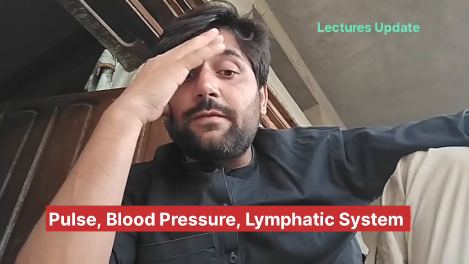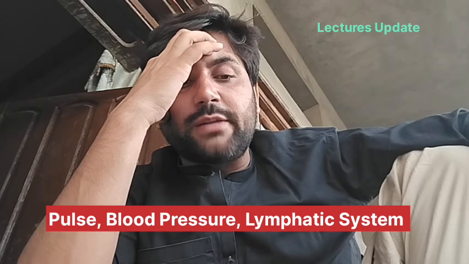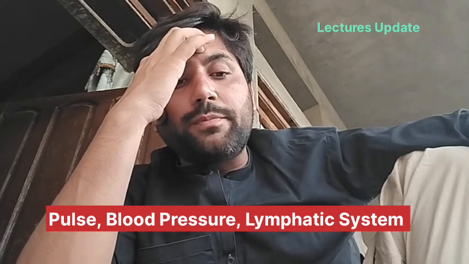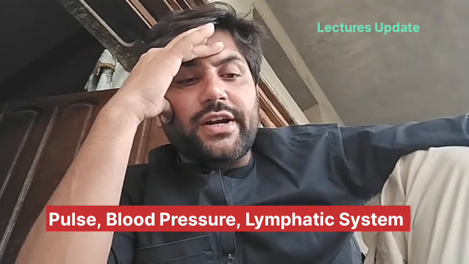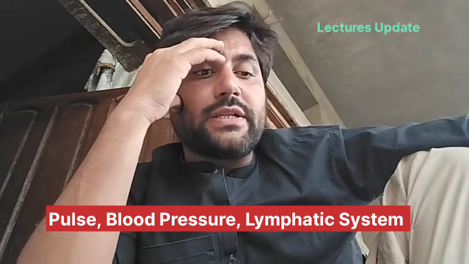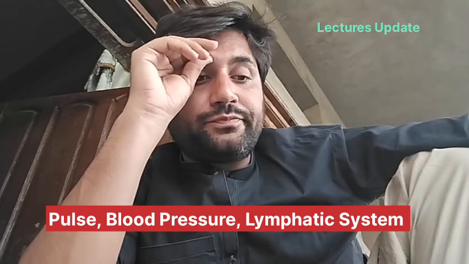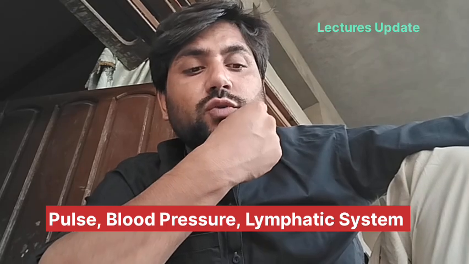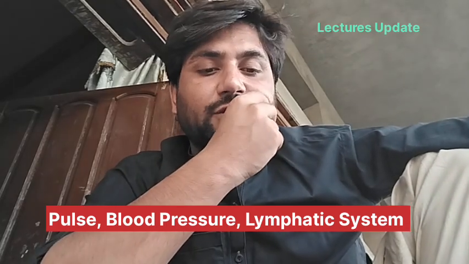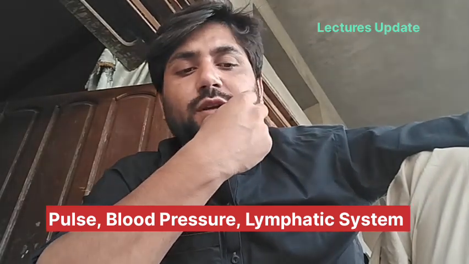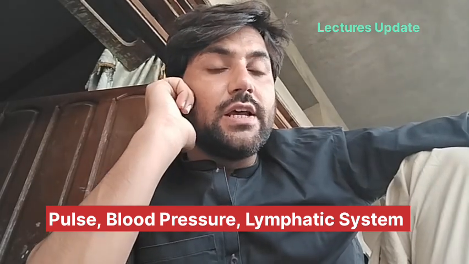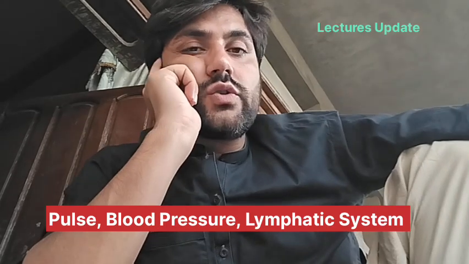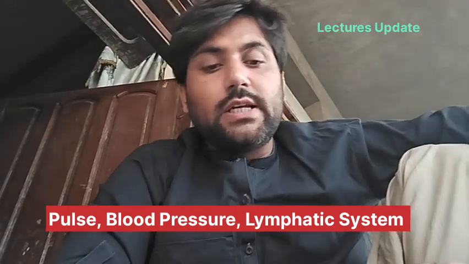Types of pulse: peripheral pulses can be felt in the periphery of the body by palpating an artery over a bony prominence. Examples are carotid, radial and popliteal pulses. Apical pulses, which are central pulses, are located on the apex of the heart and are usually monitored using a stethoscope. A normal resting heart rate should be between 60 to 100 beats per minute, but it can vary from minute to minute. So this was about the pulse.